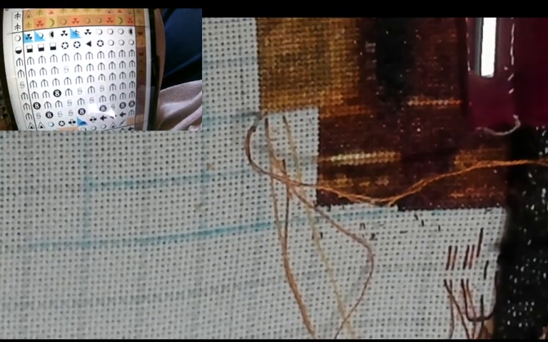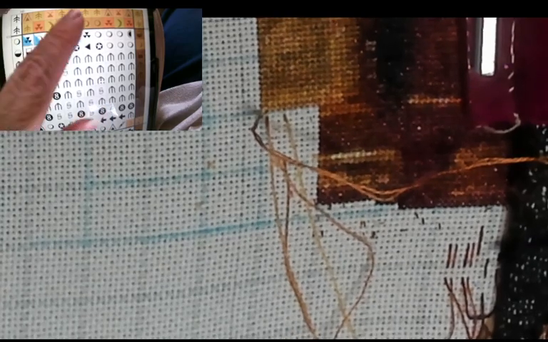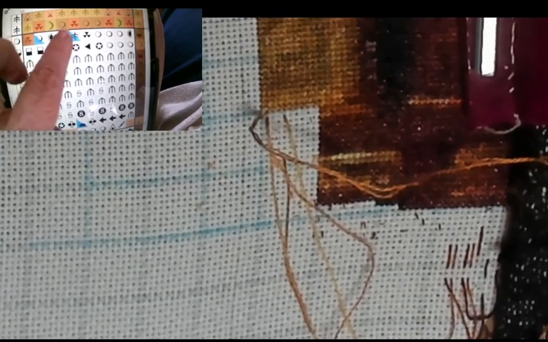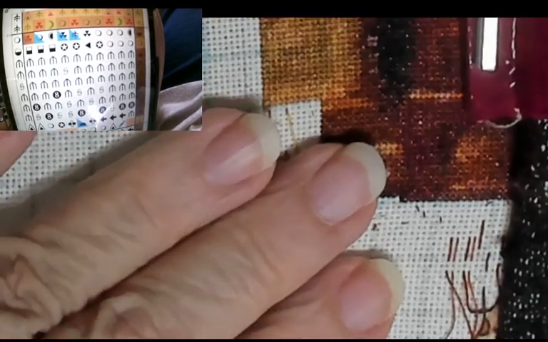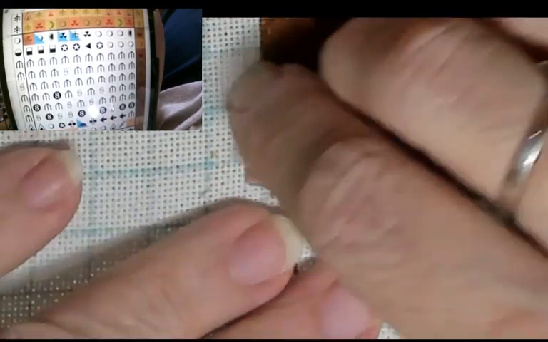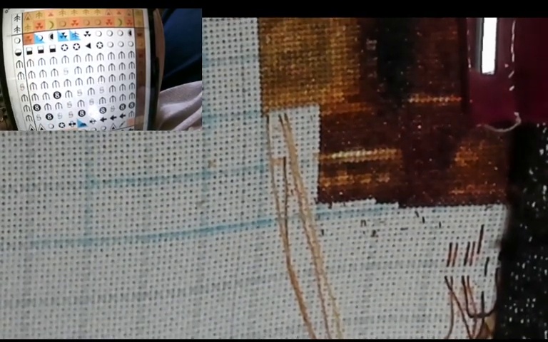So in Pattern Keeper, I just keep it in the markup mode unless I have to search for a symbol, as in what color is that symbol or where is it next. I pretty much just keep it in the markup mode, and I'm going to mark this one as stitched and I'm going to park it in that one. Okay, so there we go. So now the next stitch is this one.